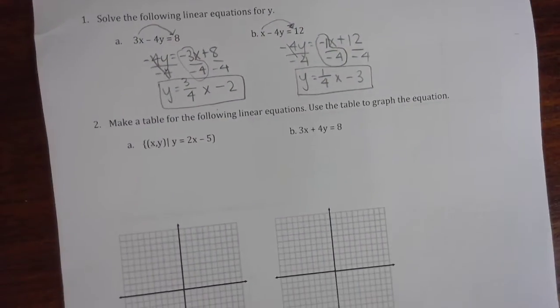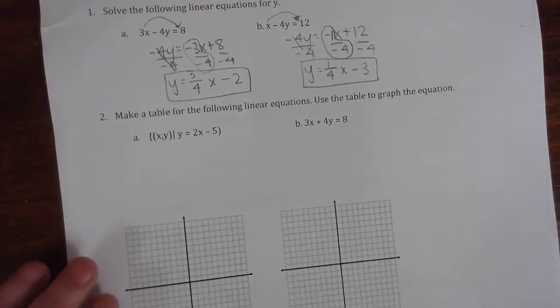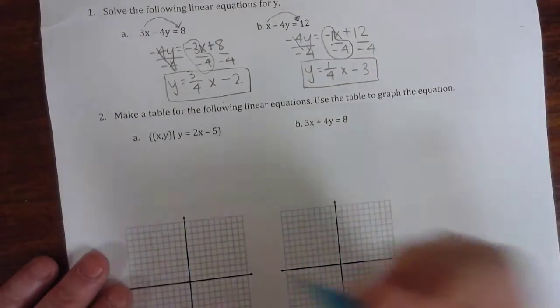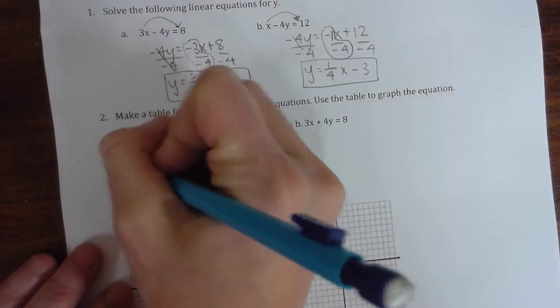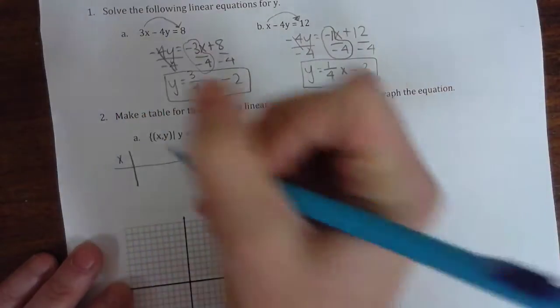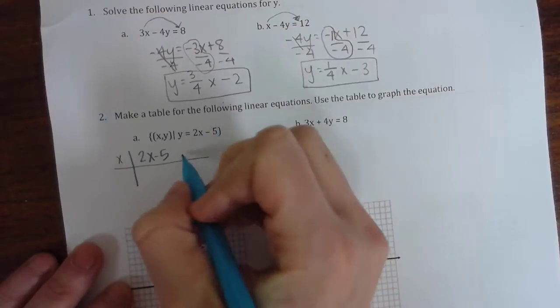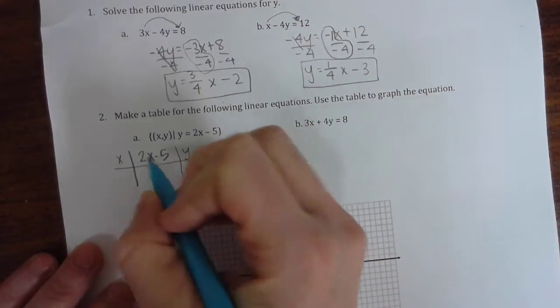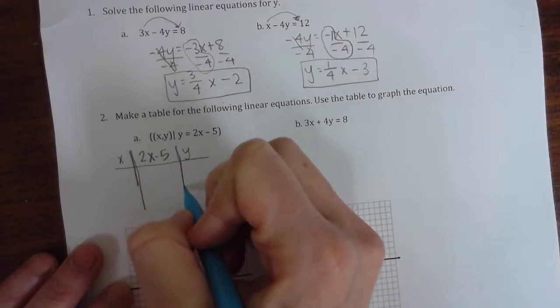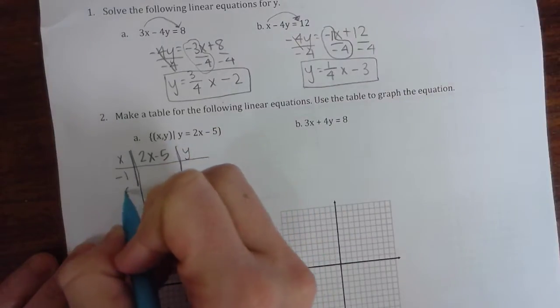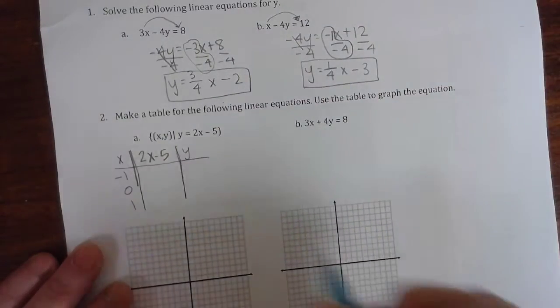Okay, for 2a, it says make a table, so all we'll do is we'll make our table first. Remember to put your function in the middle, so 2x minus 5 is our function, and then we'll have our output or our y over here. So a few values we can use are negative 1, 0, and 1.